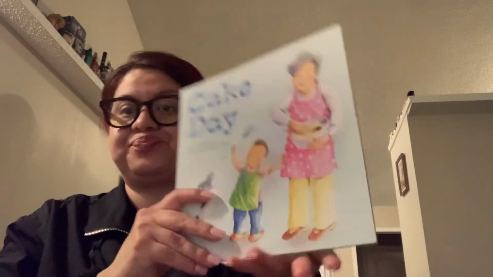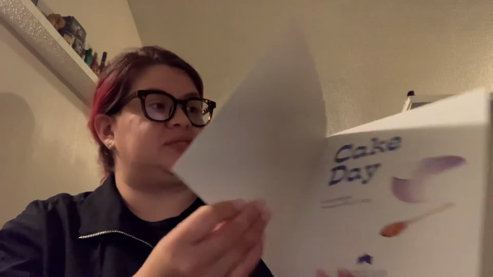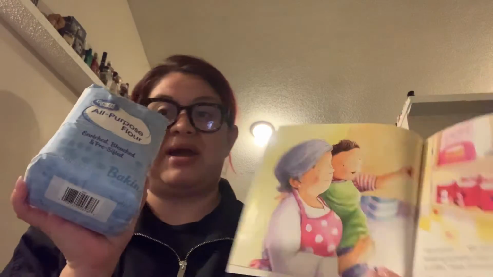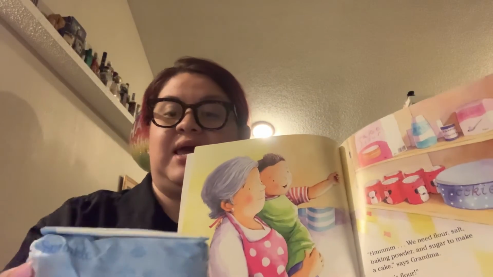So the way I would use the strategy and build it into my book would be, I would read my book, obviously, and as we go along, it would say, well, we need flour. So then I would bring my flour and let them see it.